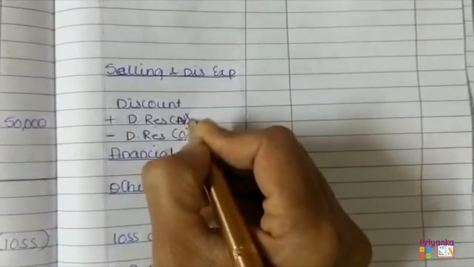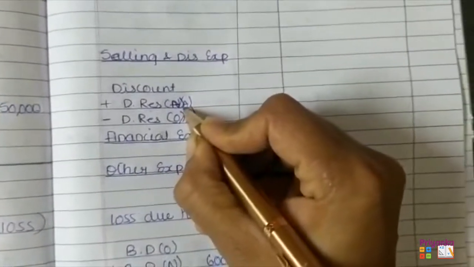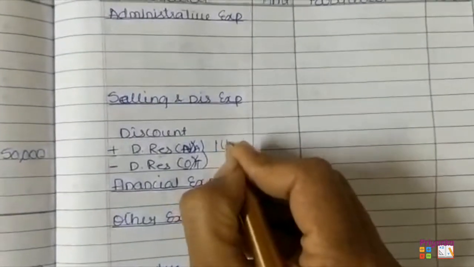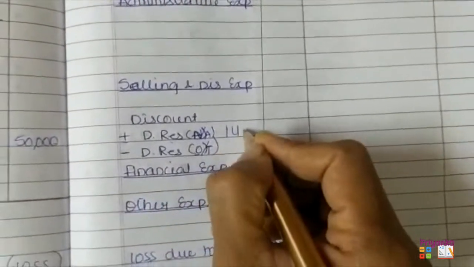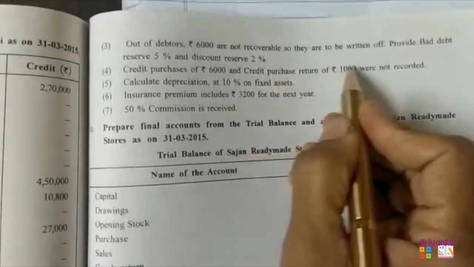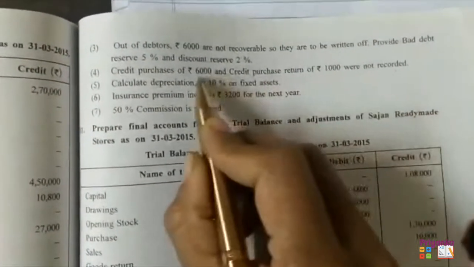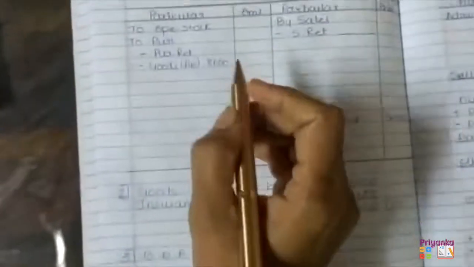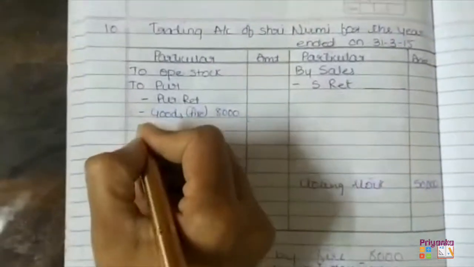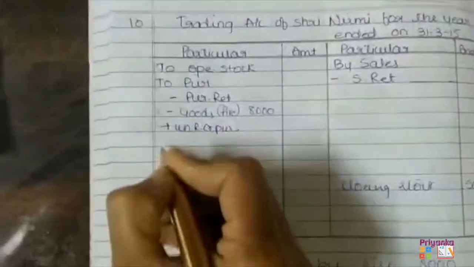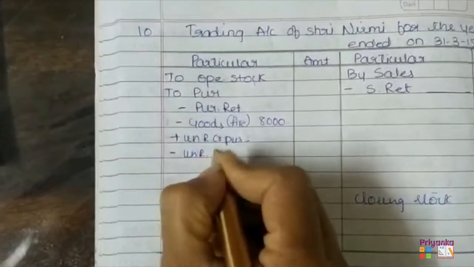If it is new or it is from the adjustment, the second entry will be given with discount which have to be add. Remember this as a formula. Here we'll give the value of 1,425. So moving to the next adjustment. Credit purchase 6,000 and credit purchase written 1,000 were not recorded. So here it is unrecorded credit purchase and unrecorded purchase written.